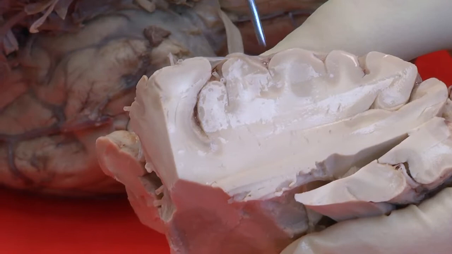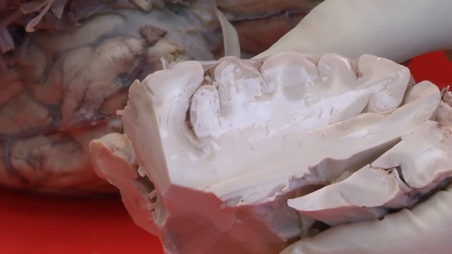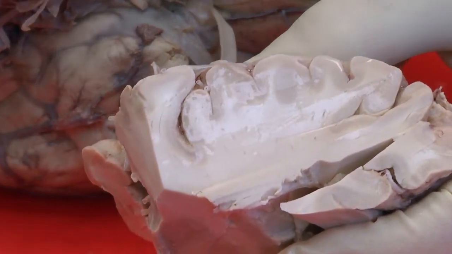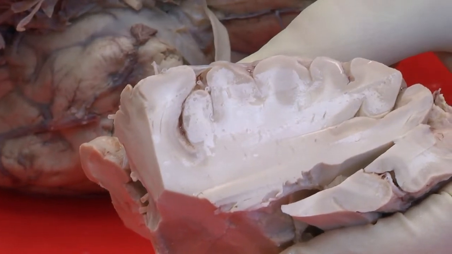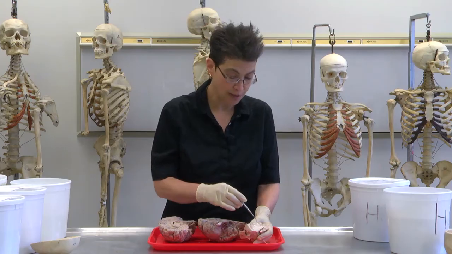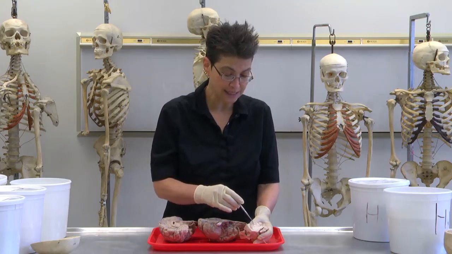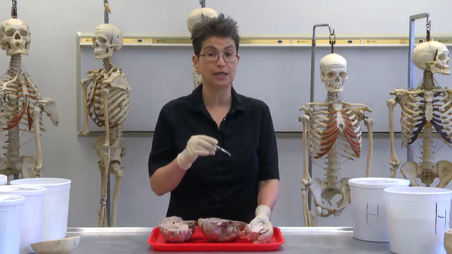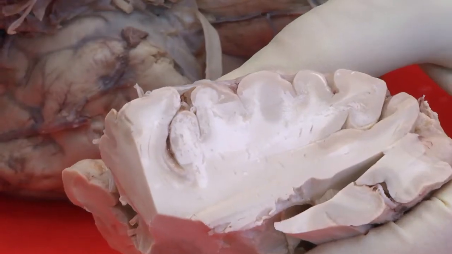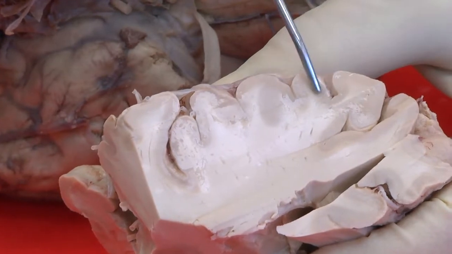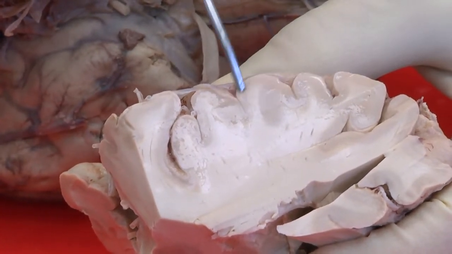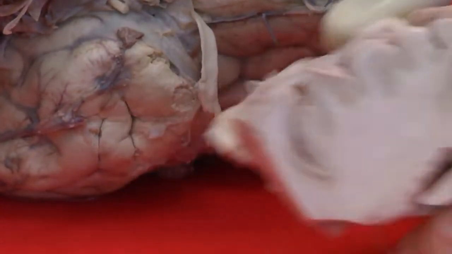Why is this gray? Because there's not very much myelin. Why is this white? Because there's a lot of myelin, because there's a lot of axons. So gray matter is rich in cells, and white matter is rich in axons. This gray matter that forms the outer surface of the cerebrum is the cerebral cortex.